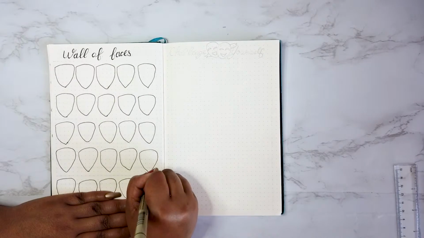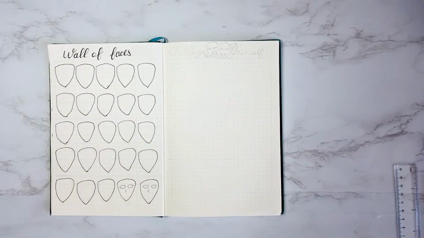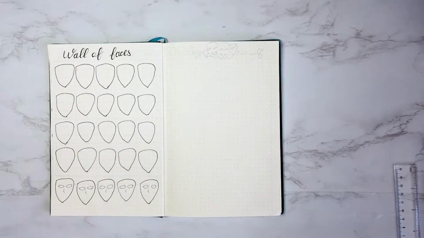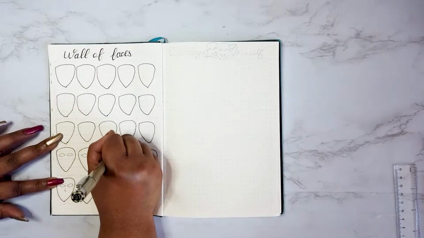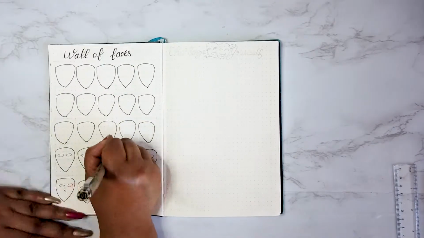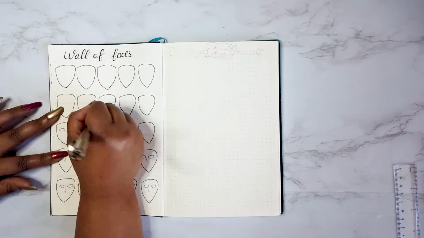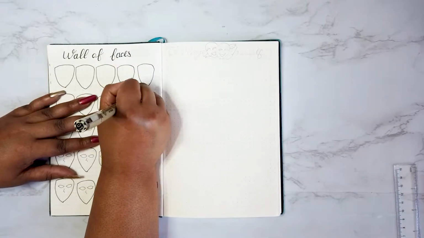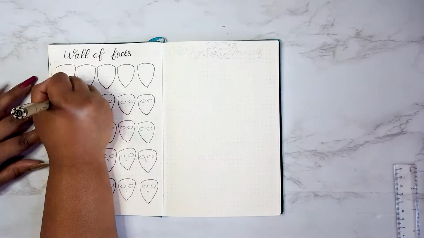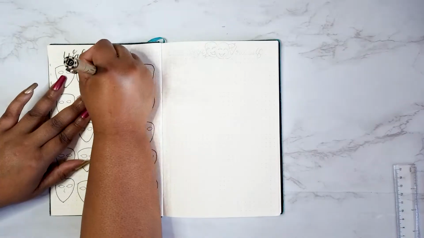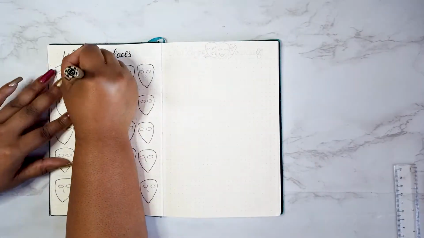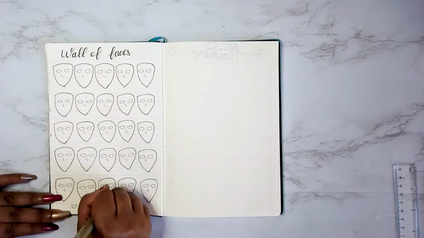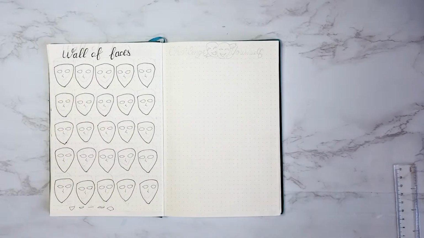I'm gonna draw in all the eyes and the noses, and then I'll leave the face or the mouth itself blank so that I can fill in what my mood is gonna be, and then I can do a corresponding color for the face itself. I don't know if I'm gonna end up coloring all of them because the Supertip markers tend to bleed through, and I don't want it to cover all my phrases in French so that I won't be able to actually use that page. So yeah, that's pretty much it. I don't end up coloring this page. I leave it blank, and then I just draw these little faces.